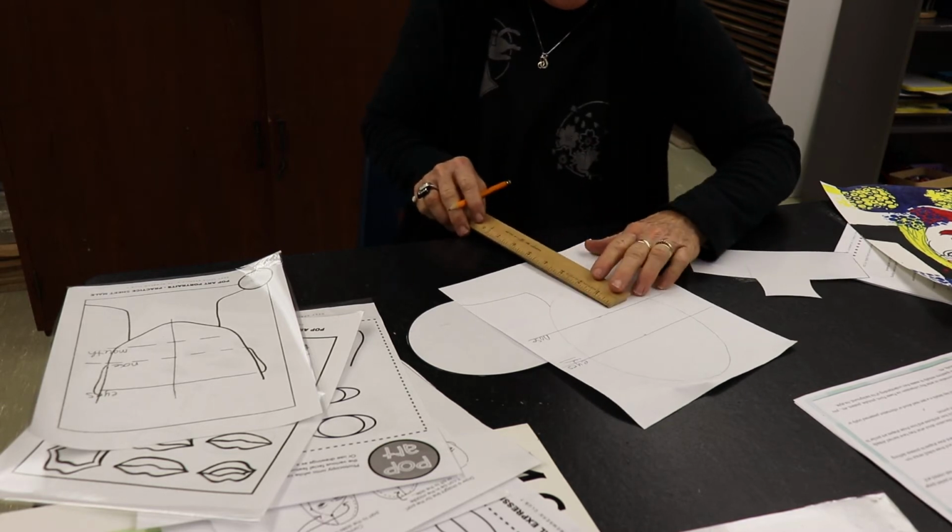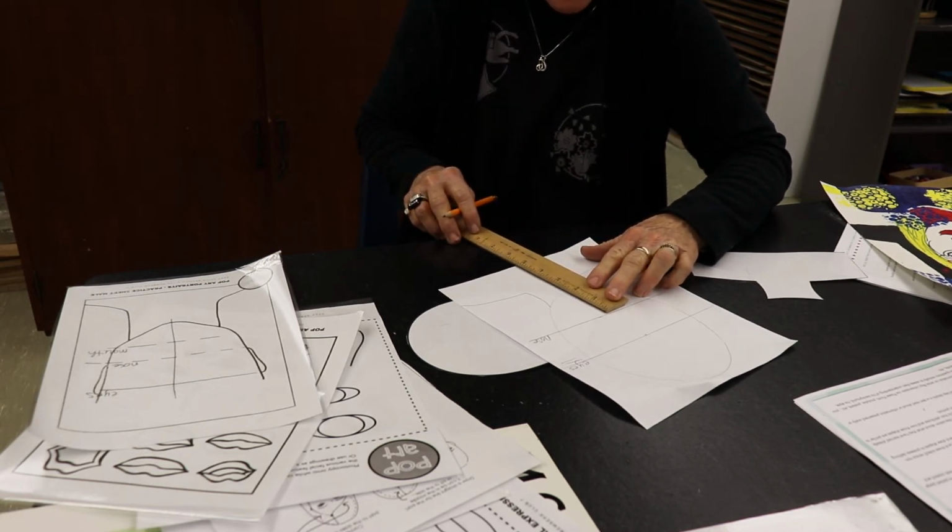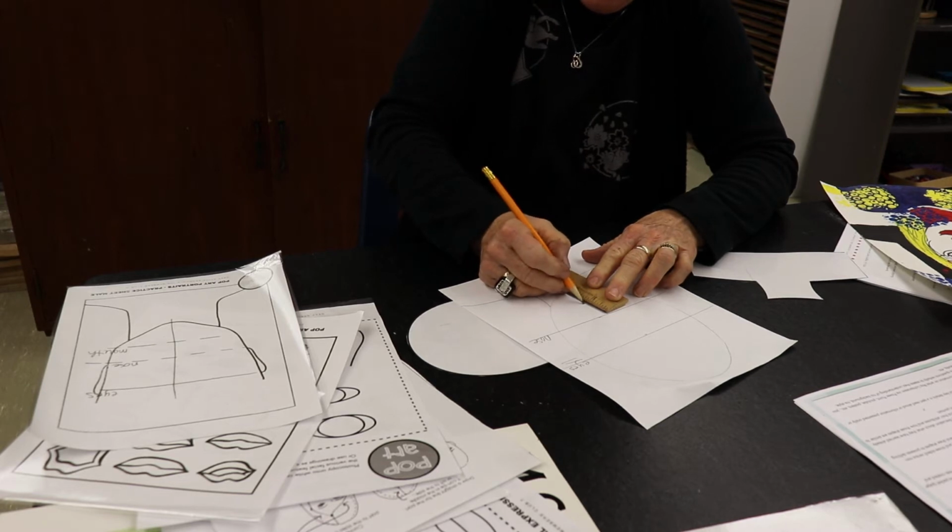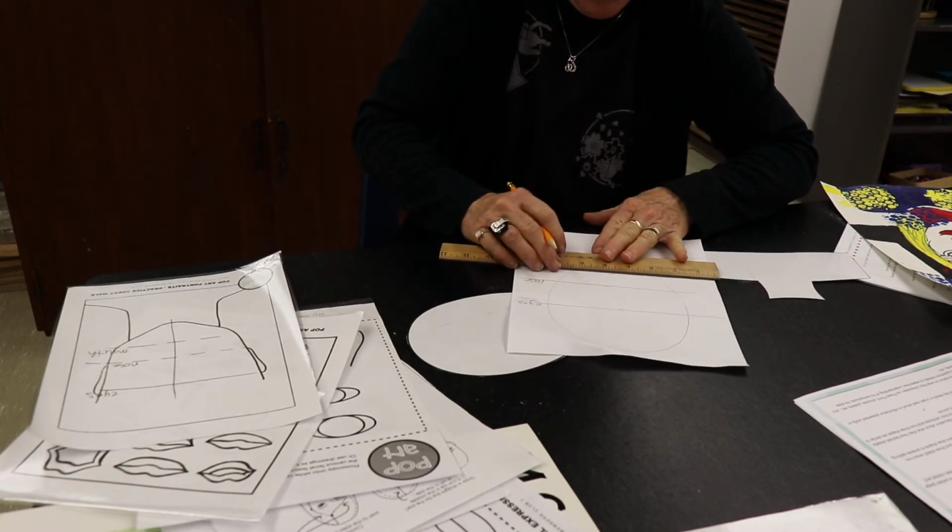And our mouth is halfway, once again, between the nose and the chin. So we're going to make a little mark. It's about 1 inch, a little bit more than 1 inch.